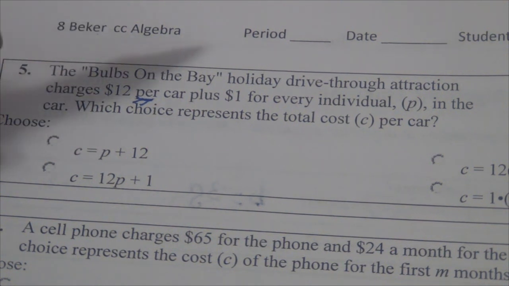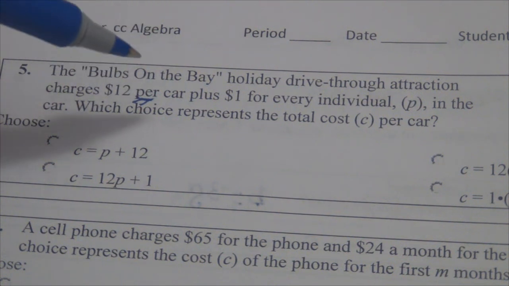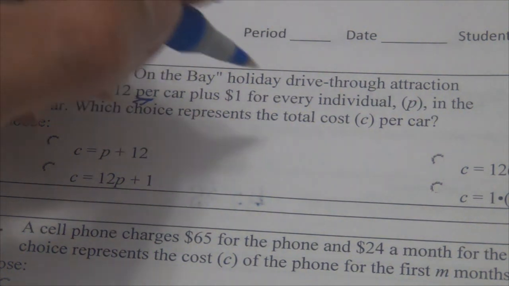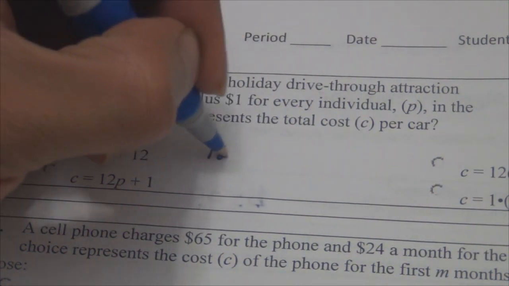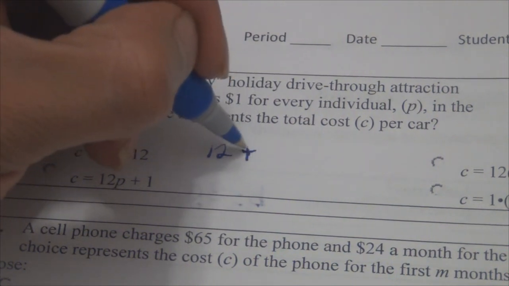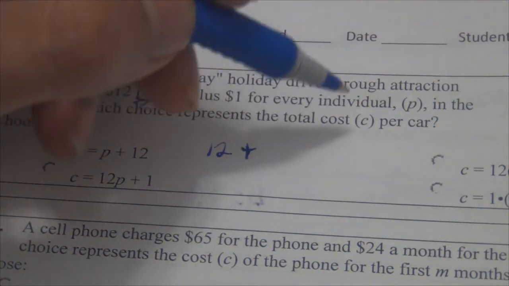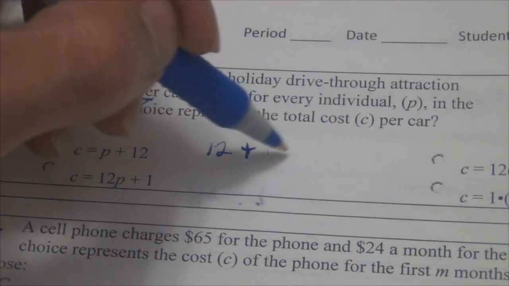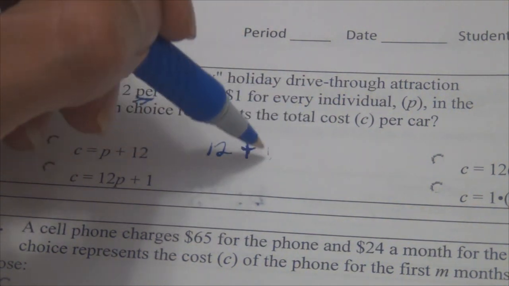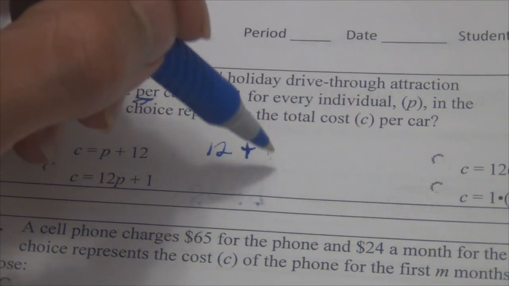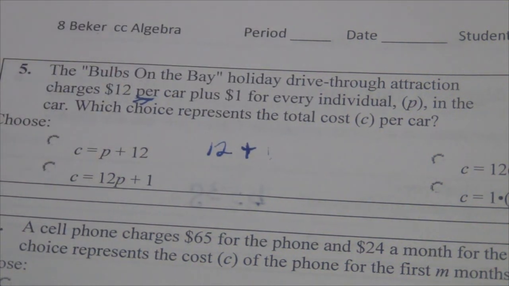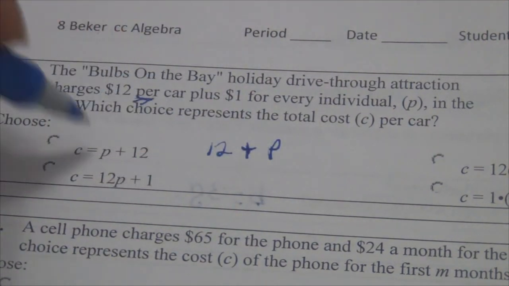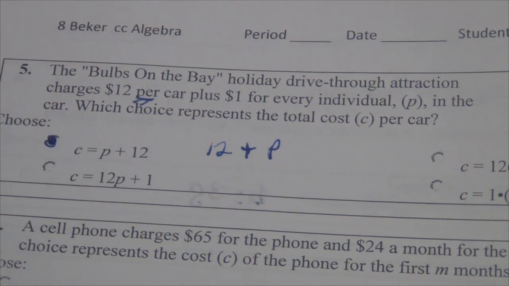And you're gonna charge. So, basically, if there's only one individual in the car, they're gonna charge you $12 for the car, plus how many individuals you have. So you could have 1 individual, 2 individuals, 3 individuals. You could have different amounts of individuals in the car. So that right there has to be a variable. So thus making my answer 12 plus P, or P plus 12.